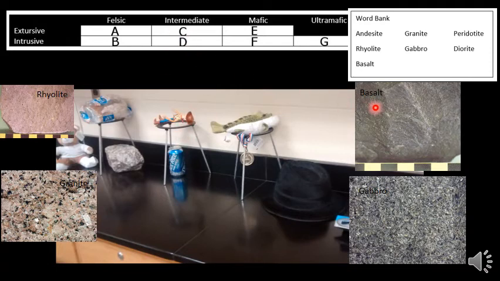And then for the mafic ones, the extrusive rock, we have my bass fish, which represents basalt. It's mafic, it's down on the mafic end, and it's extrusive. And then the intrusive one, we have our gold medal here, which represents Gabby Douglas, and we have gabbro. So it's mafic and intrusive.